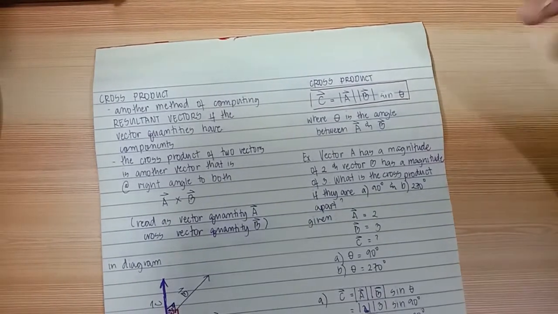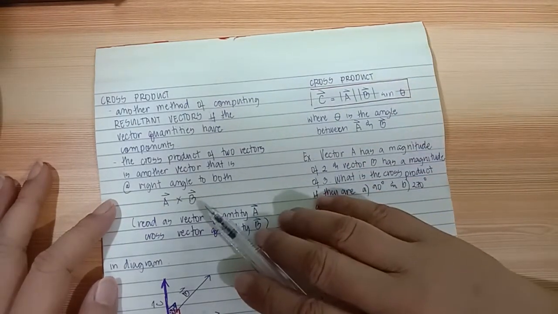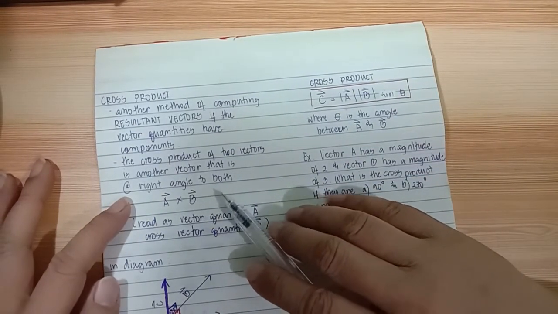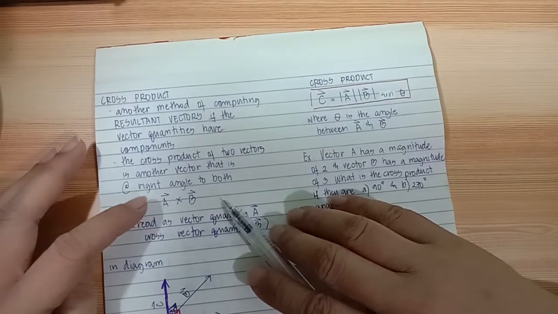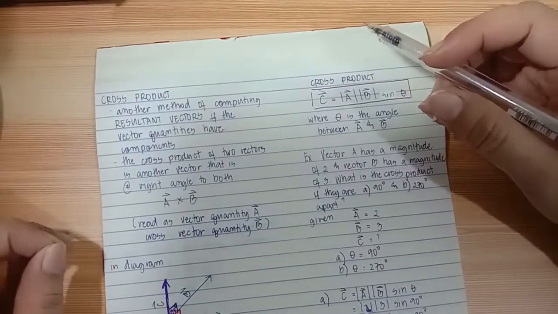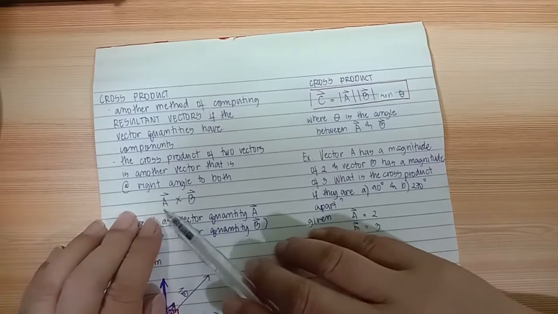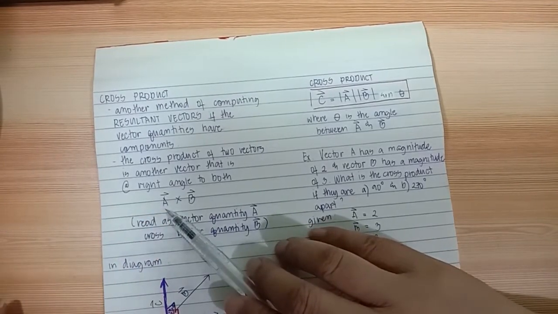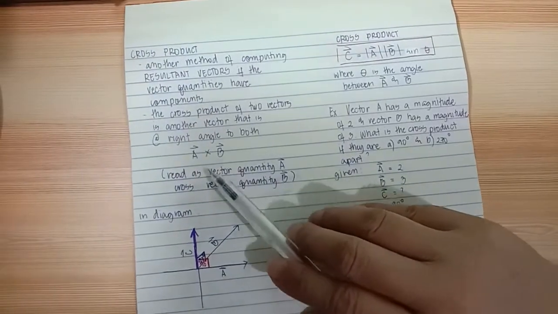Okay? So, the cross product of two vectors is another vector that is at right angle to both vector quantity, to both given vector quantities. So, in short, pwede natin siya i-represent ng ganito. We have vector quantity A cross vector quantity B. So, hindi ito binabasa ng times.